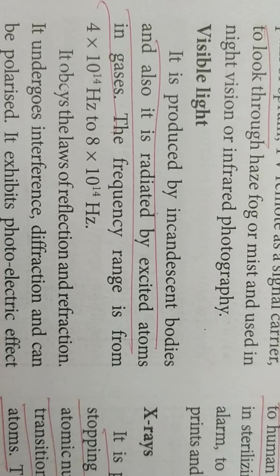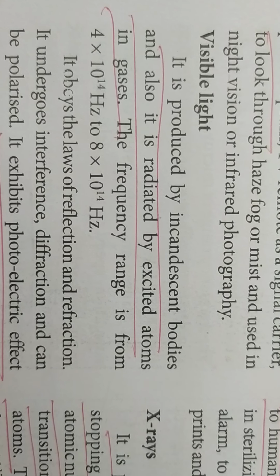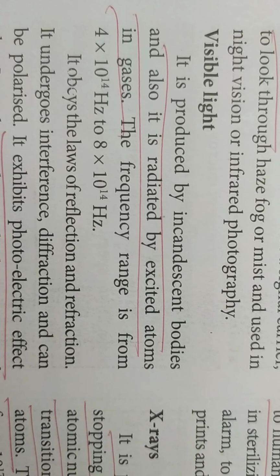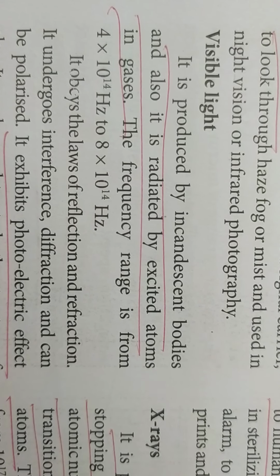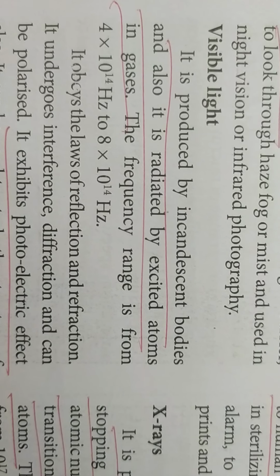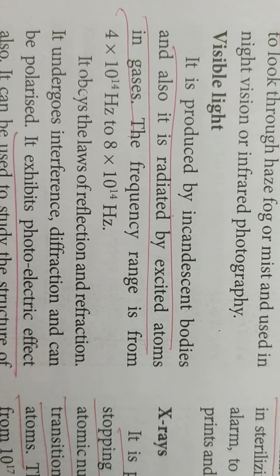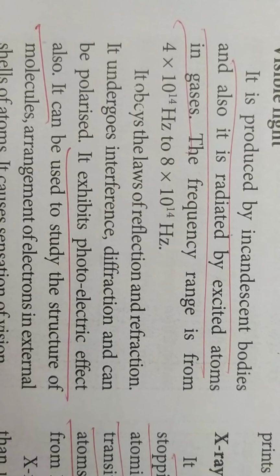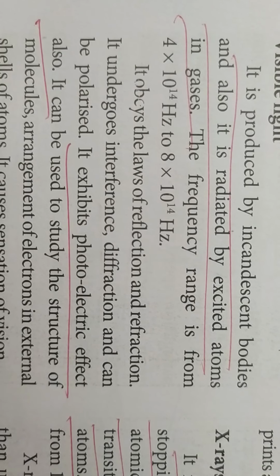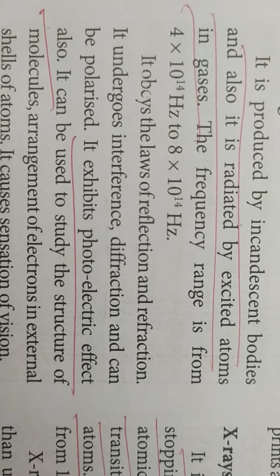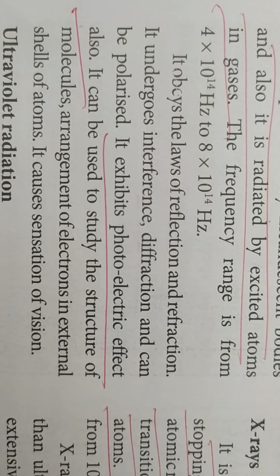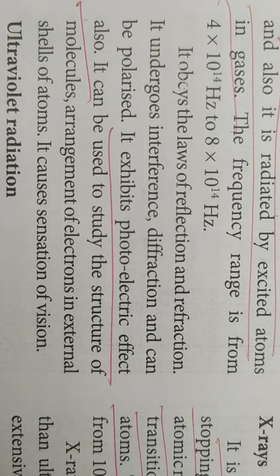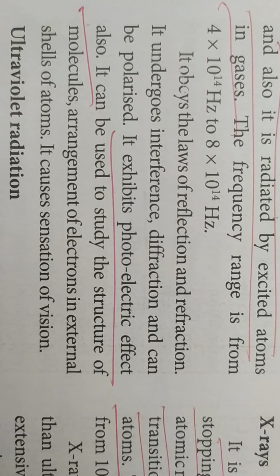So next, visible light. Everything in the world is visible to our eyes because of this light, and it is produced by incandescent bodies. That means when they are heated to a very high temperature, you get visible light. It is radiated by excited atoms in gases, and the frequency range is 4 × 10^14 hertz to 8 × 10^14 hertz, and throughout this the frequency keeps increasing. Here it obeys the laws of reflection and refraction, undergoes interference and diffraction, and can be polarized. Also the main phenomenon of light is the photoelectric effect.